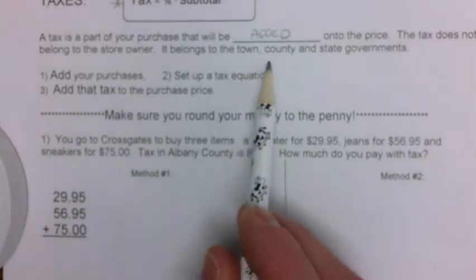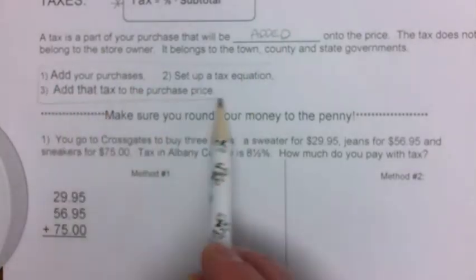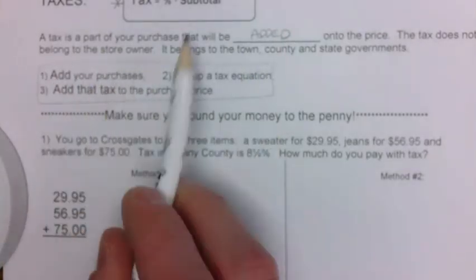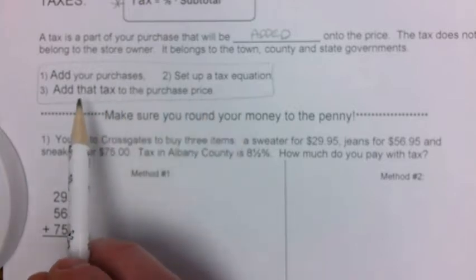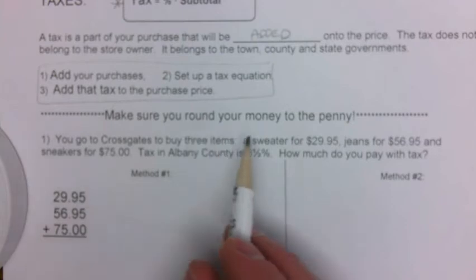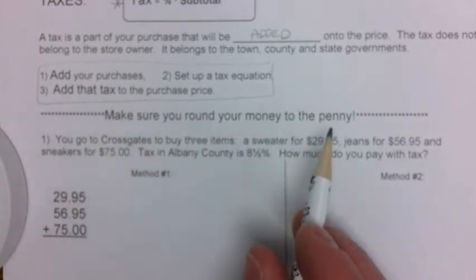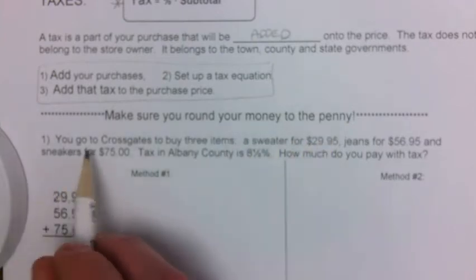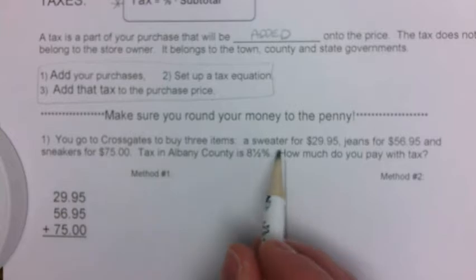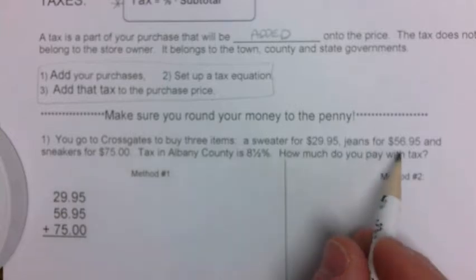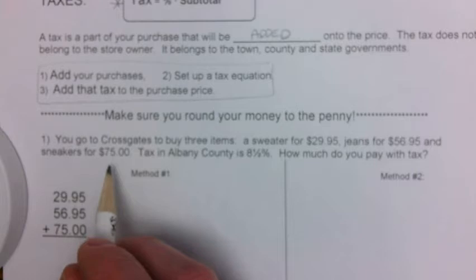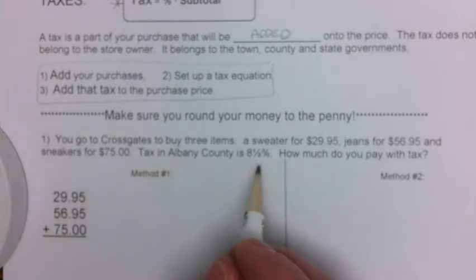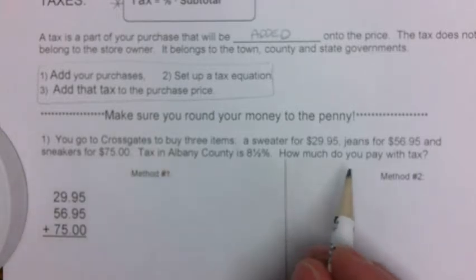Okay, our process is always the same. The first thing that we have to do is add the purchases so that we know what the subtotal is. Then we'll set up our tax equation. And remember, once you know the amount of tax, you add that to the purchase price. Remember, with money, that you're rounding to the nearest penny, which again is the nearest hundredth. You go to Crossgates and buy 3 items: a sweater for $29.95, jeans for $56.95, and sneakers for $75. Tax in Albany County is 8.5%. How much will you pay with tax?